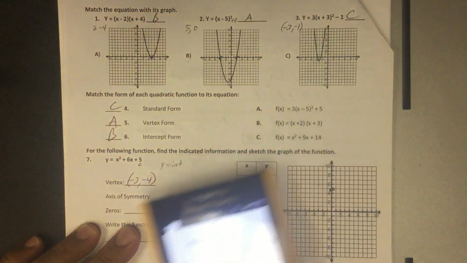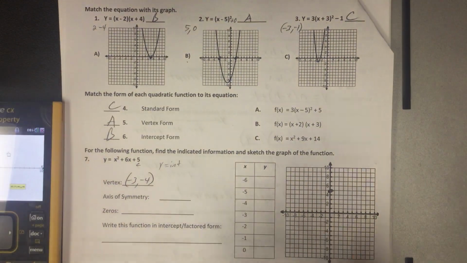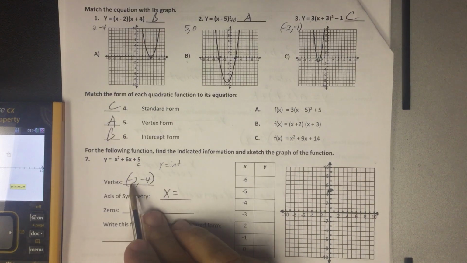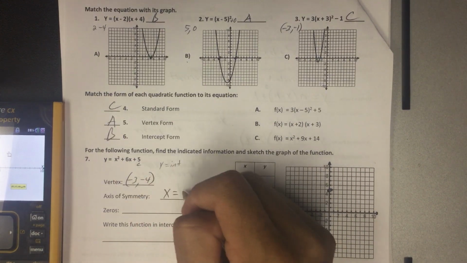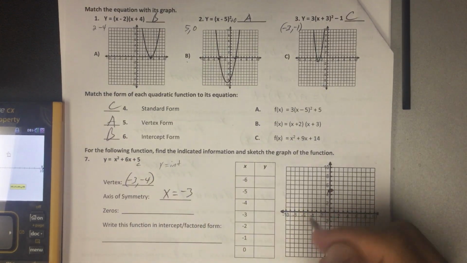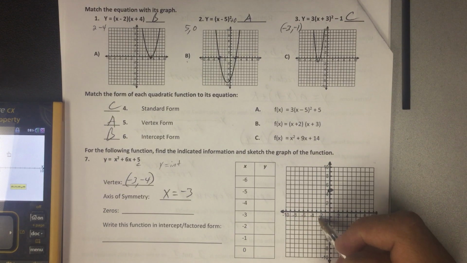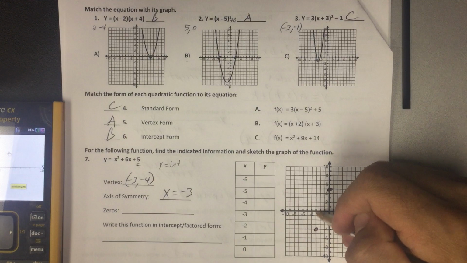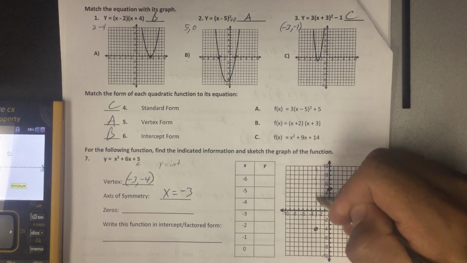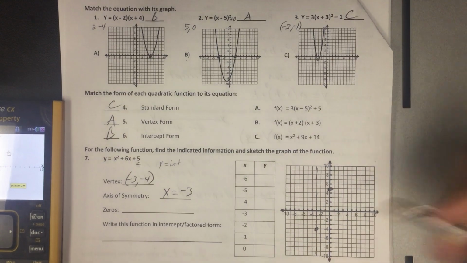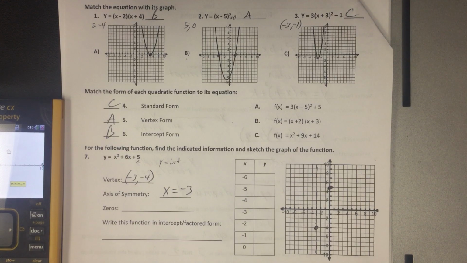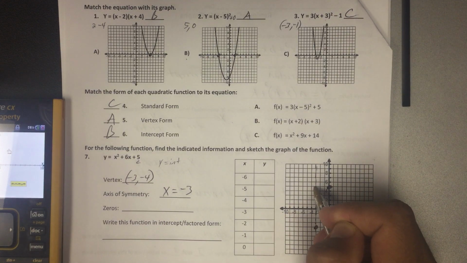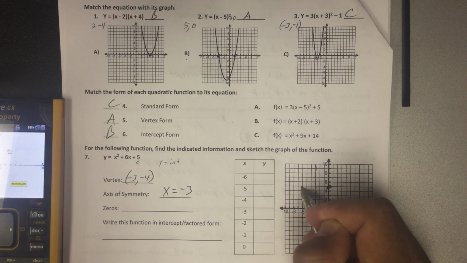Right? My axis of symmetry, like we talked about on the last page, is always x equals the x value of the vertex, so -3. So right here, -3, -4, that's my vertex. And this line right here going through that vertex is my axis of symmetry. So that means if this is 3 boxes away, then this direction, 1, 2, 3, will be my other one.